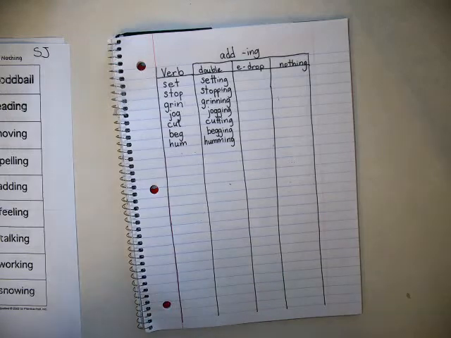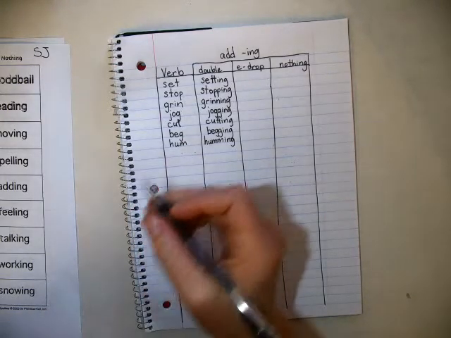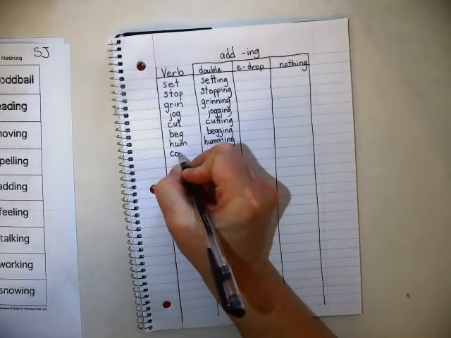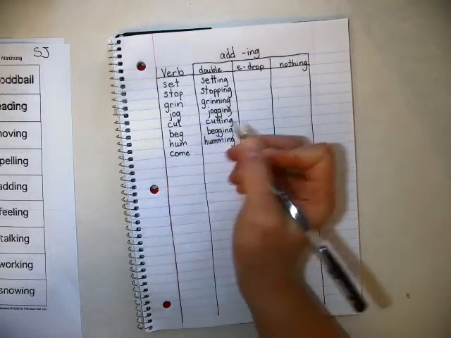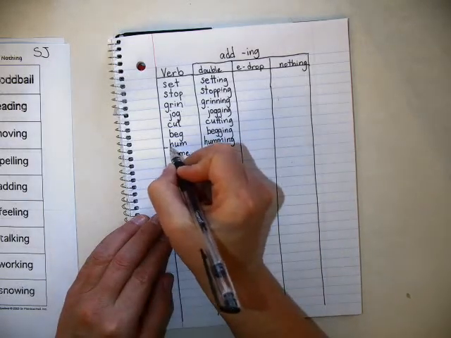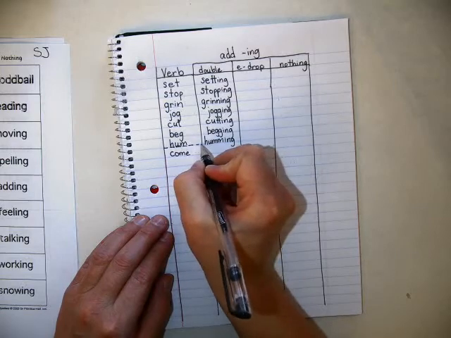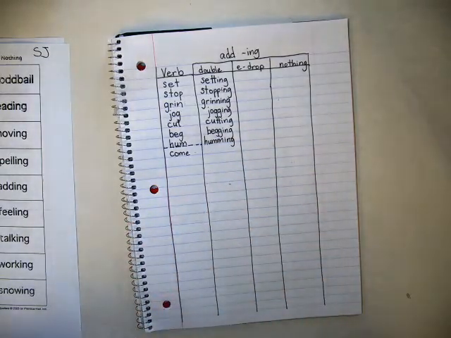Now, see if you can figure out where the next set goes. Okay? The verb is come. Come. Alright, I'm actually going to draw a dotted line through here so I remember. Come. How are you going to get coming from that?